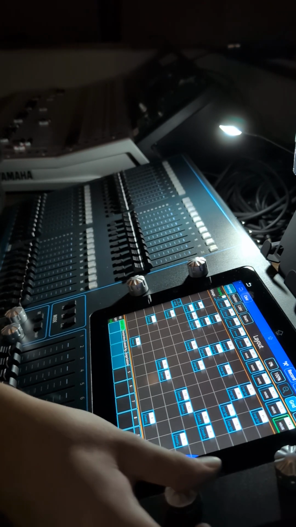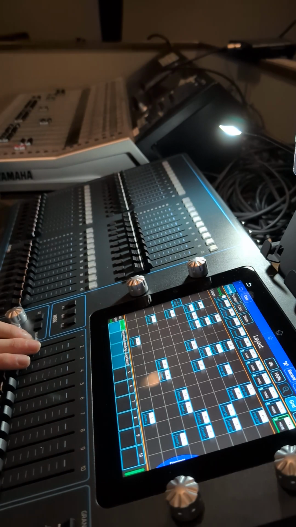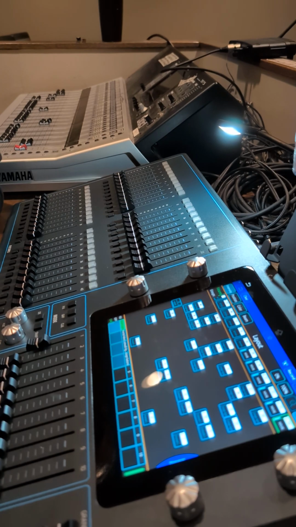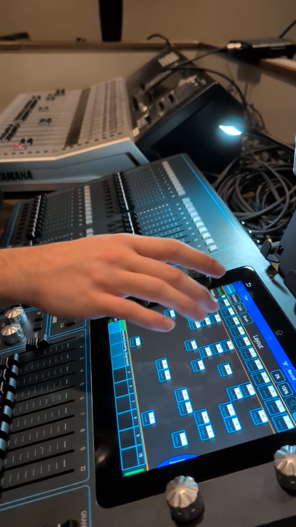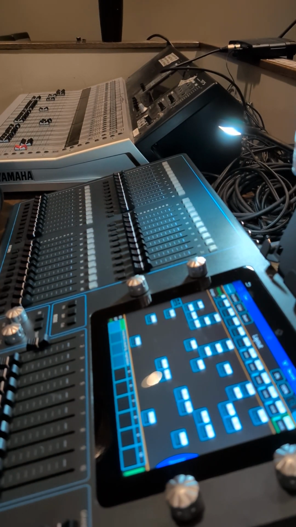So yeah, you could definitely get super in depth into all of that. Instead of just using the groups, you could go in and change really whatever you want to. So this is the fixture tab. So a lot of those fixtures don't actually control anything. Yeah. I just programmed 1 through 48.